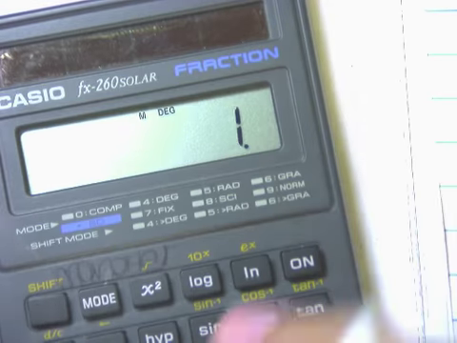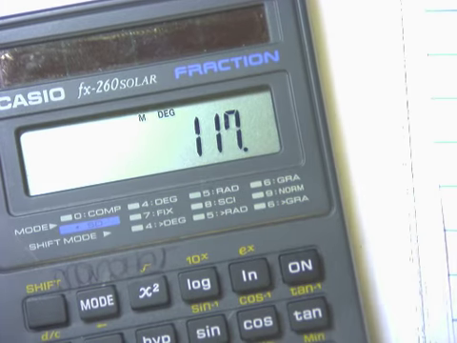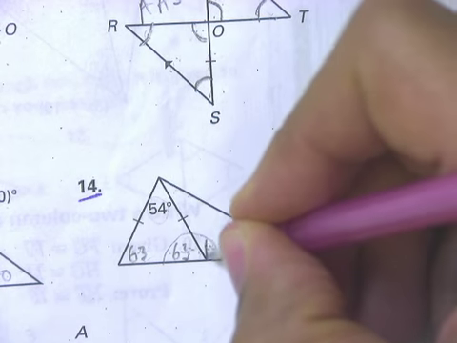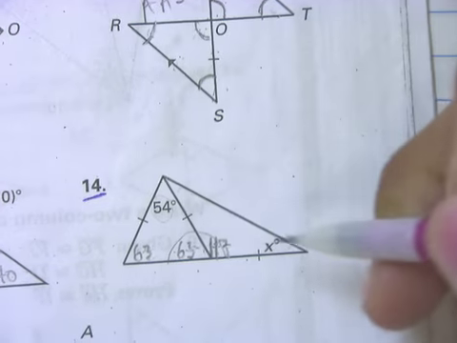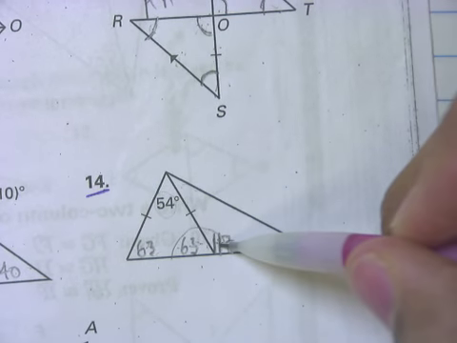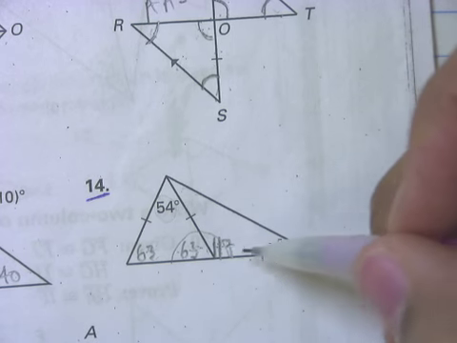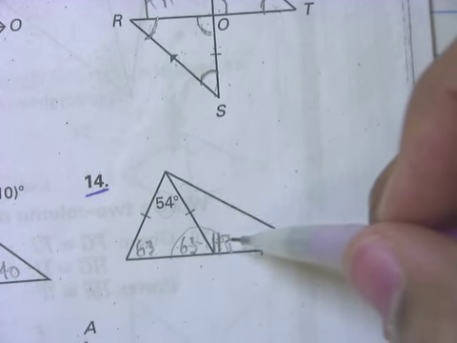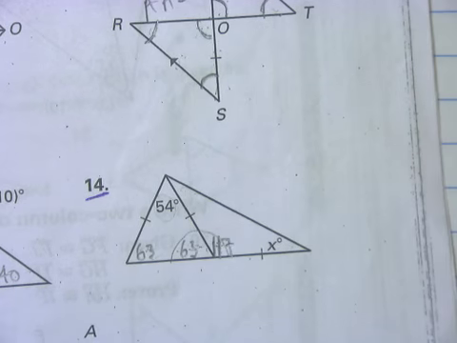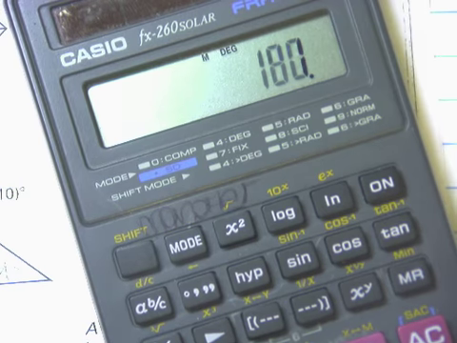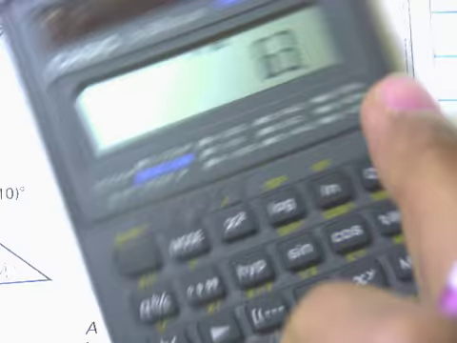So this angle here is 63. This angle here is 63. I hope you can recognize that these are a linear pair, meaning they should add up to 180. So 180 minus 63 gives me 117. So this angle right here is going to be 117 degrees. By the way, this angle happens to be the vertex angle of this isosceles triangle.